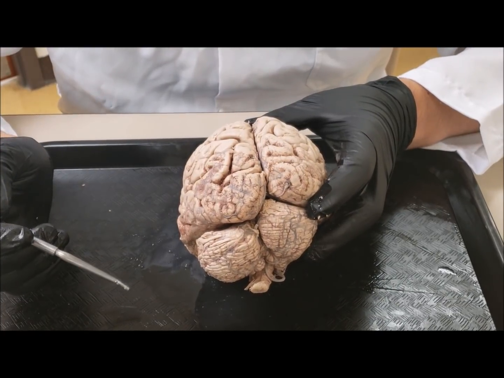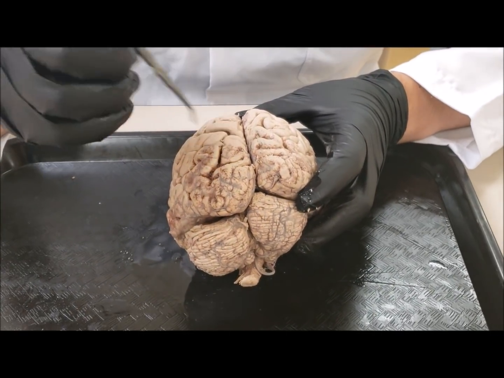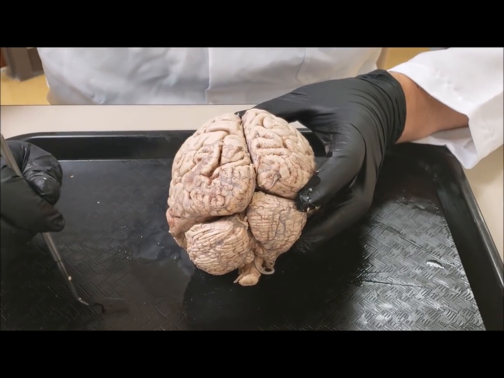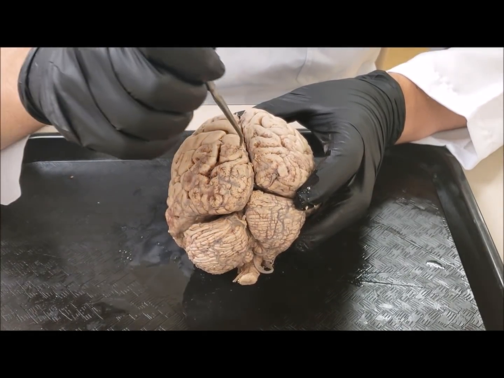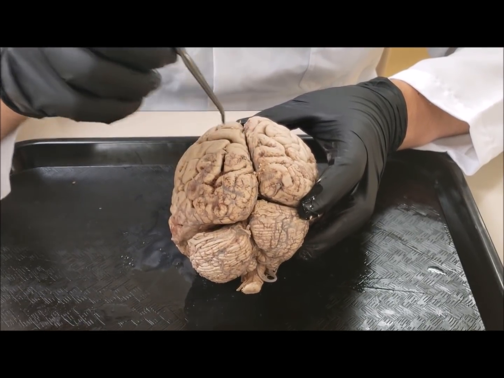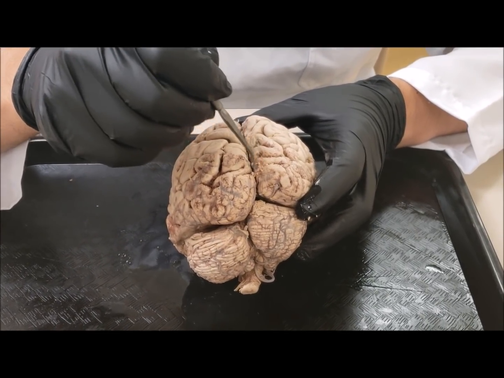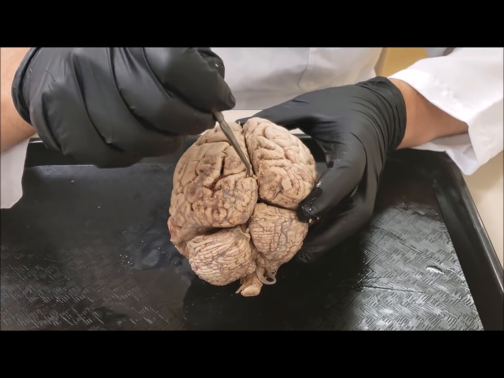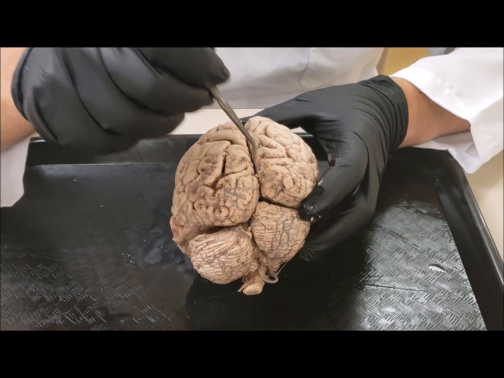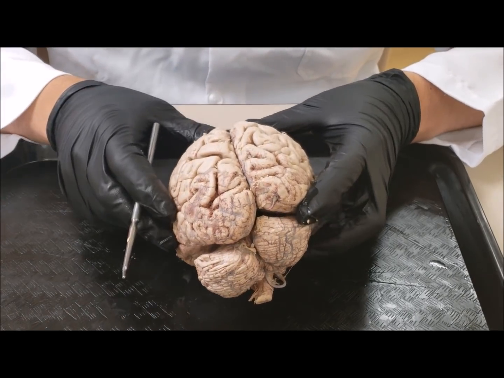Good, so that's the calcarine sulcus. So the calcarine sulcus is a sulcus that divides the occipital lobe from inferior and superior visual fields. And if you go right here to the back of the calcarine sulcus, that's where the primary visual cortex lies. That is Brodmann's area 17. That's another important one to know. So primary visual, tip of the calcarine sulcus, Brodmann's area 17.